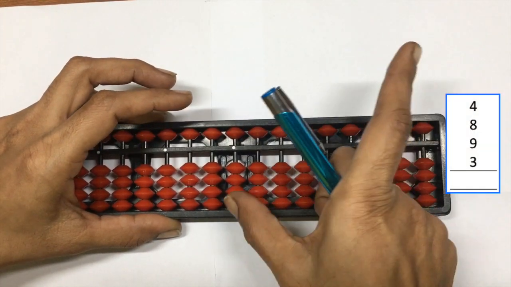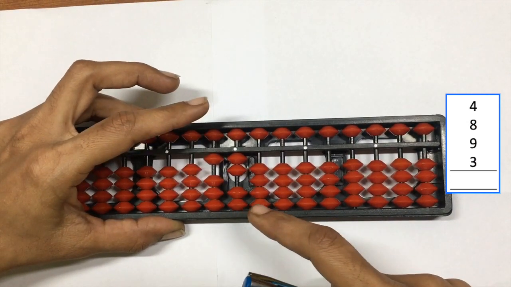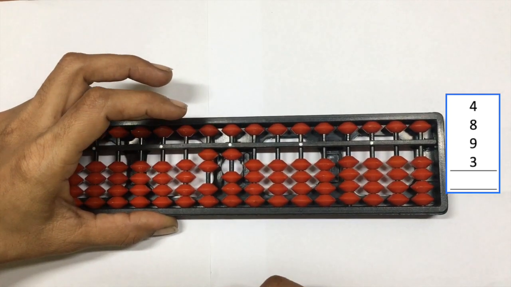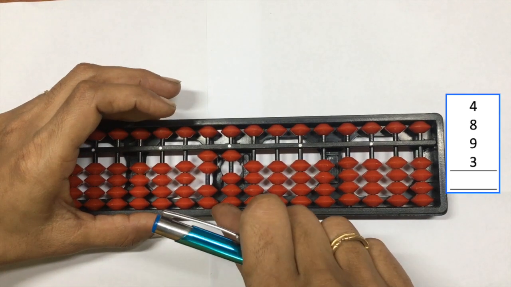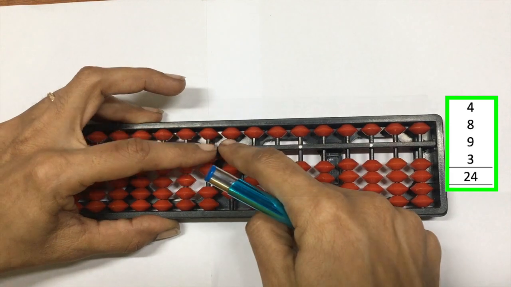Next 4. To add 8, minus 2 plus 10. To add 9, minus 1 plus 10. Next 3. Directly we can add. Answer is 24.